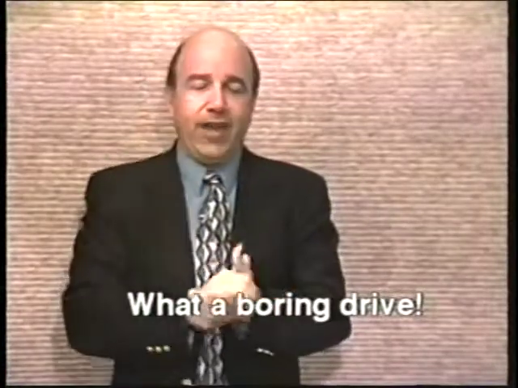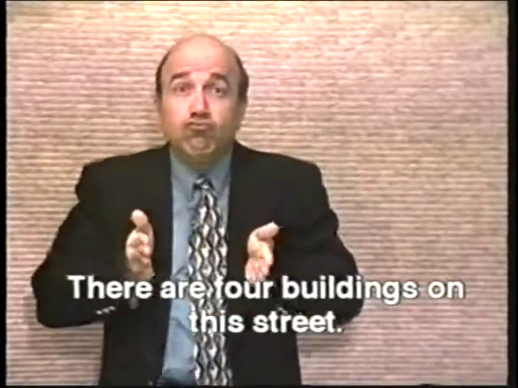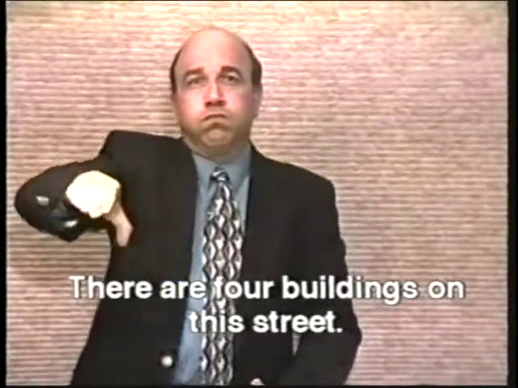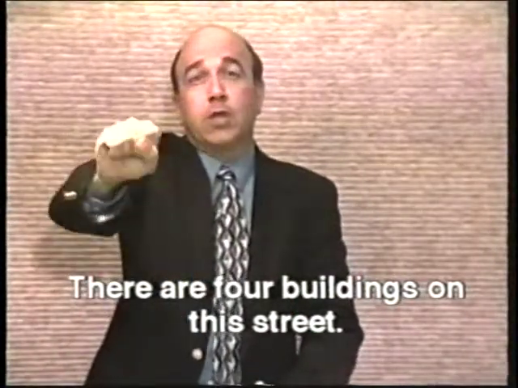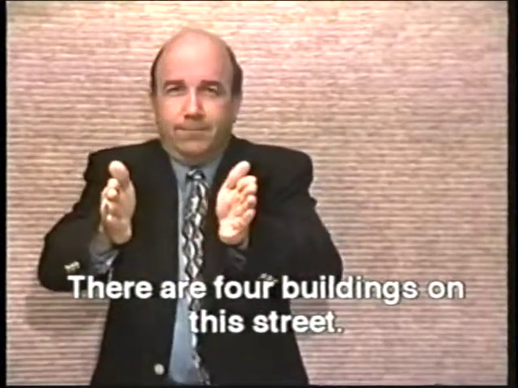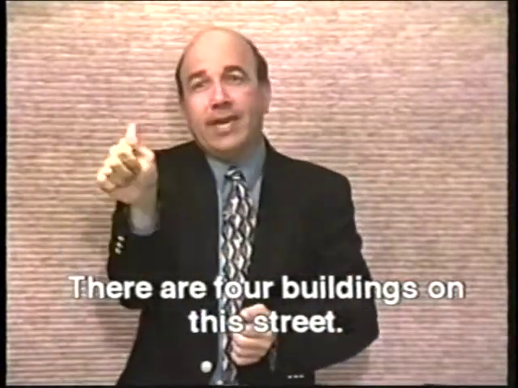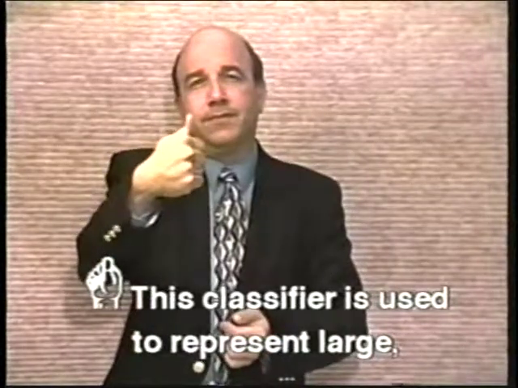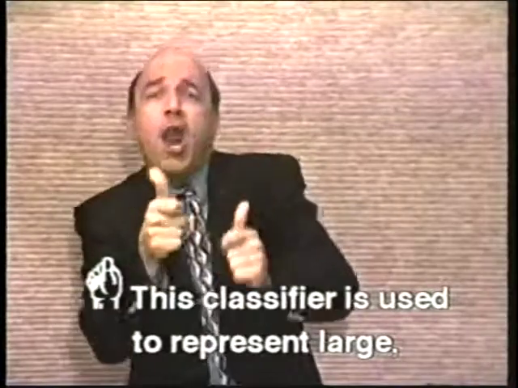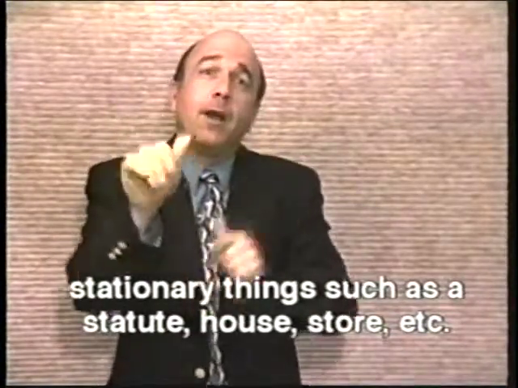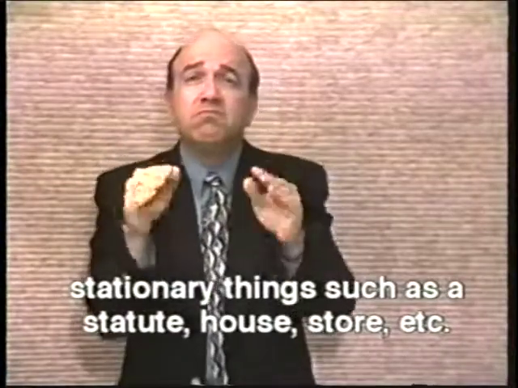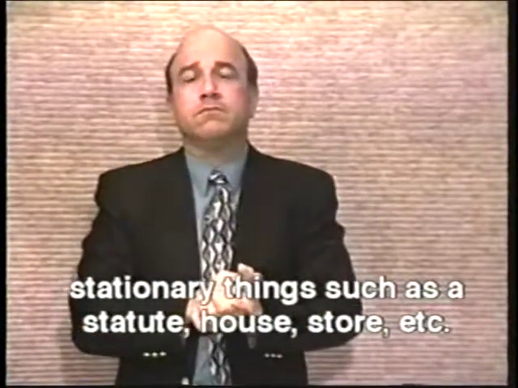Here's another classifier. So there are 4 buildings on this side of the street. This is a classifier which represents a larger thing like maybe a statue, a house, a store.